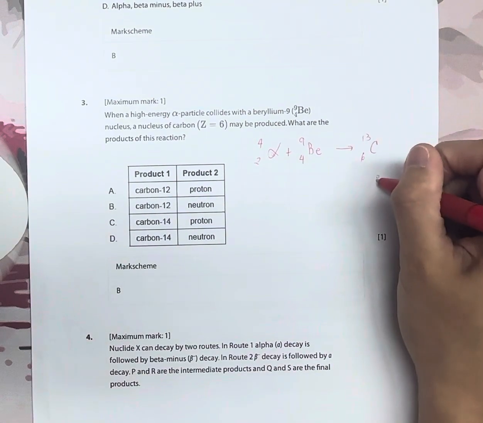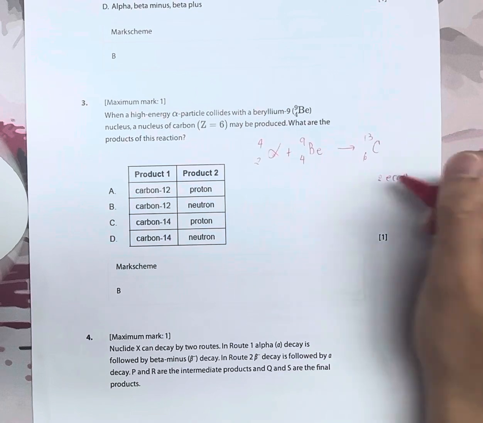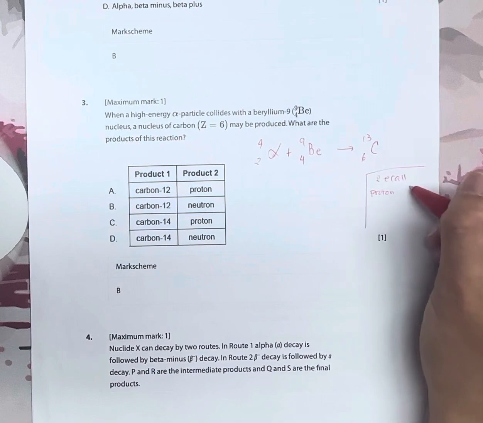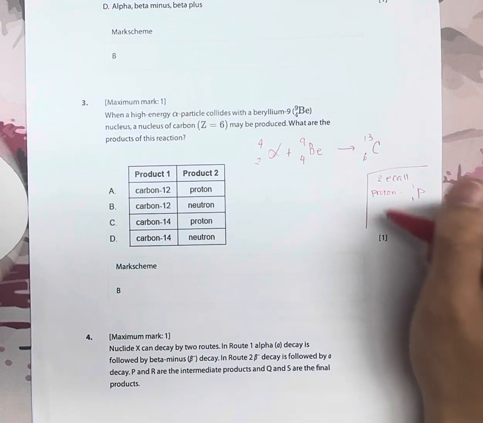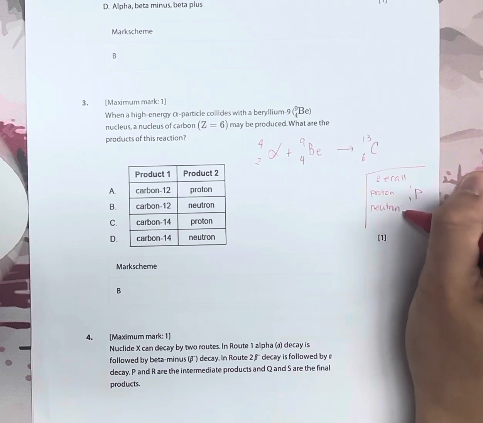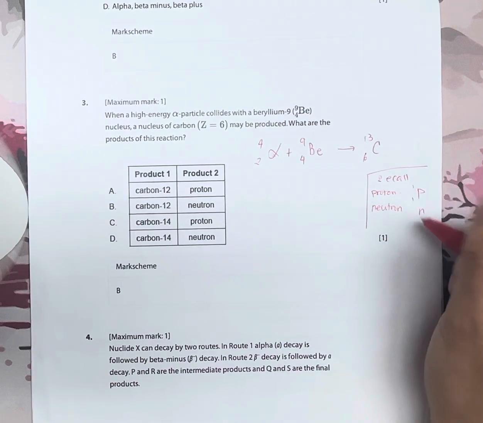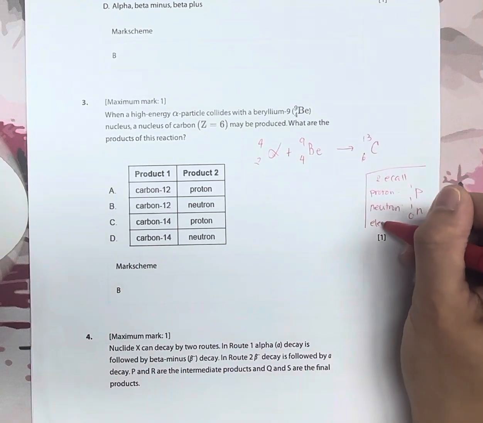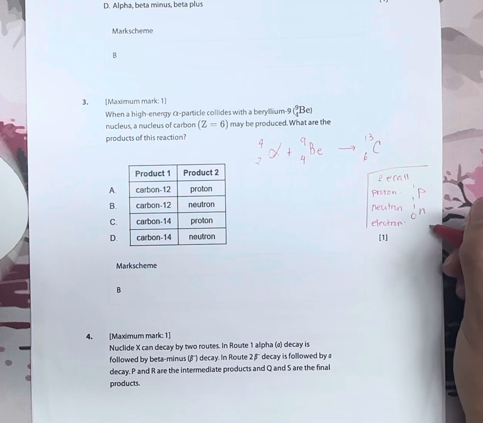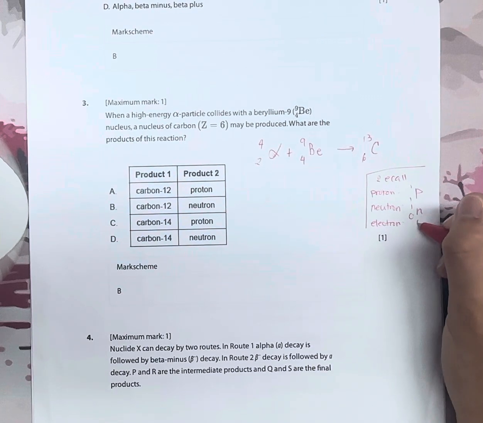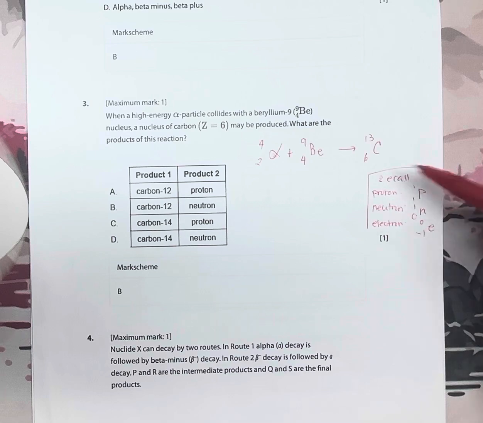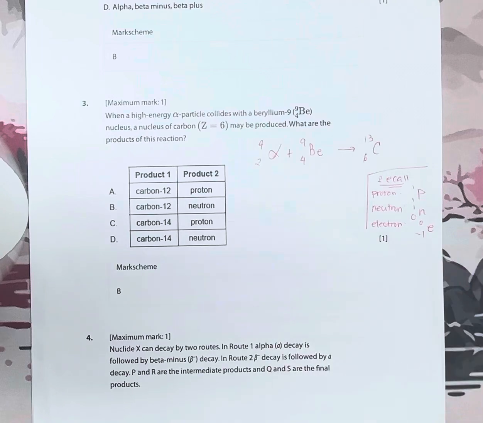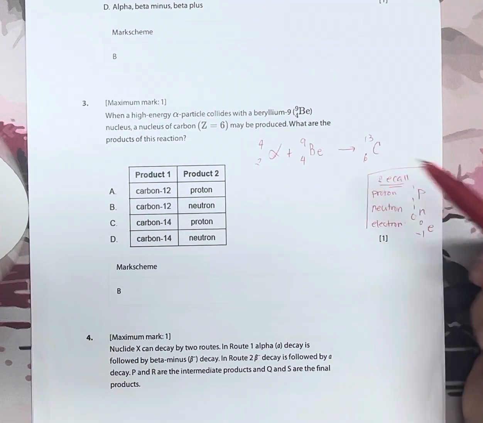I'll put it here on the side. If I have a proton, I can write that as P, 1 over 1. If I have a neutron, that can be expressed as N, 1 over 0. And additionally, if I have an electron, recall that that can be written as 0, -1. So we will use this to figure out what will go with whichever one we choose, so that this is still equivalent to what we have over here.